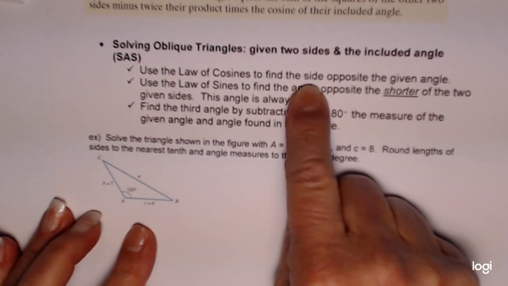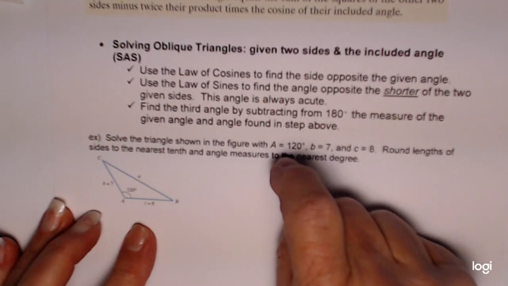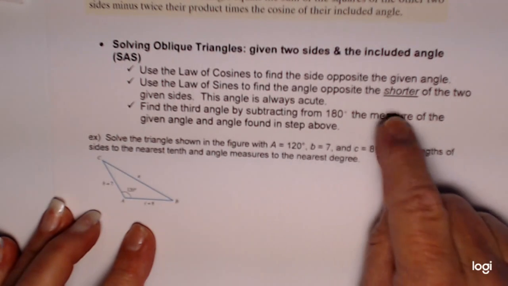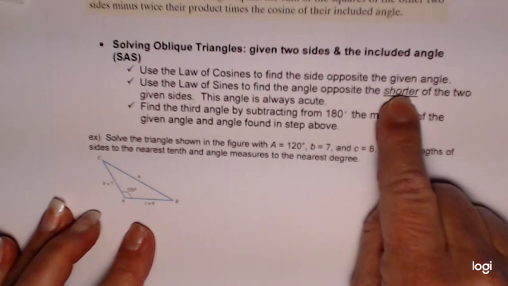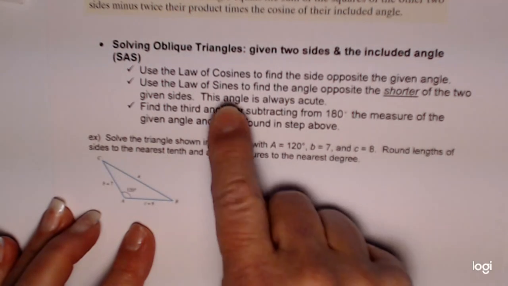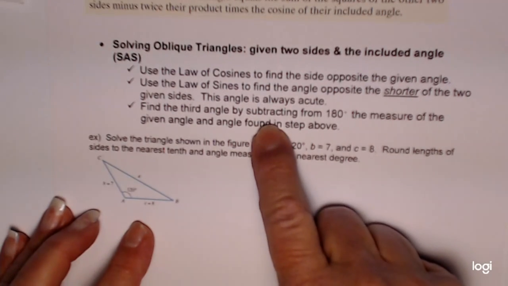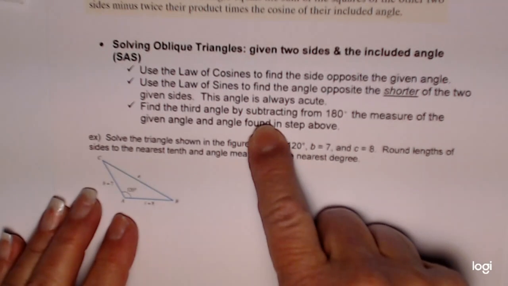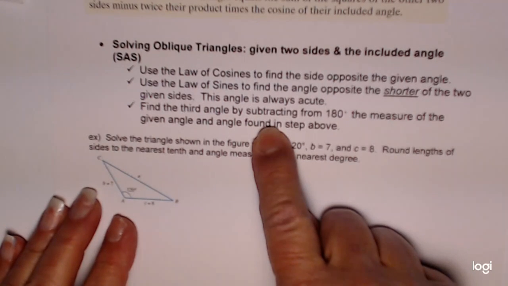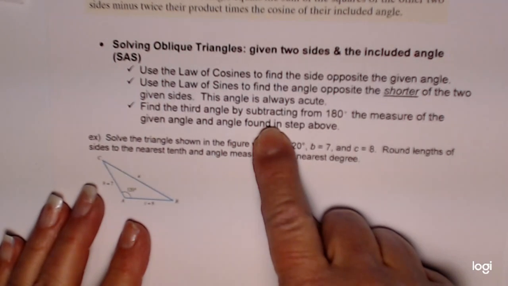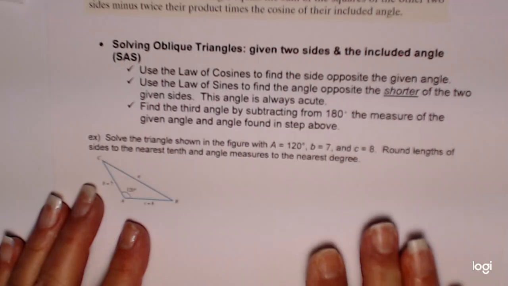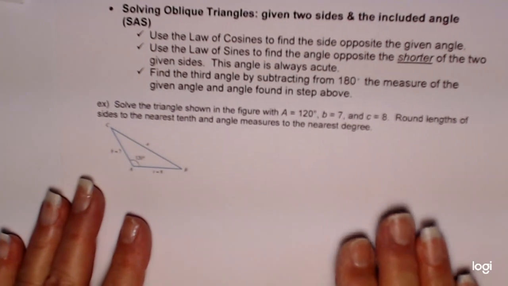We're going to find the first angle by using the shorter of the two sides, and we're going to take the shorter of those two sides and use the law of sines to find its partner angle. And then the last step you're going to find pretty straightforward. Now that we have two angles, we're going to be able to find the third angle simply by subtracting from 180.